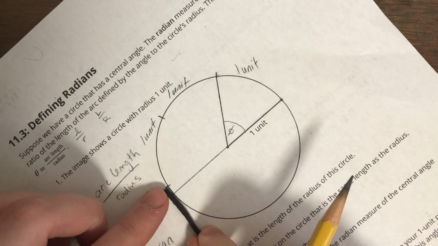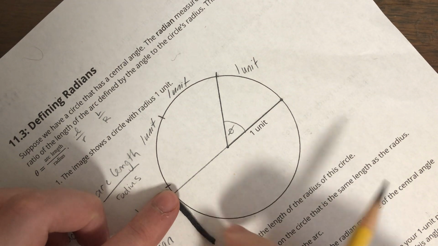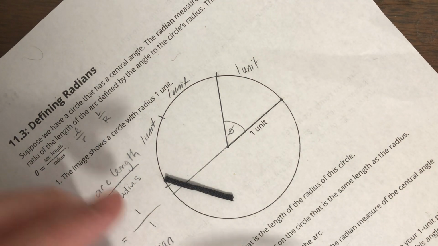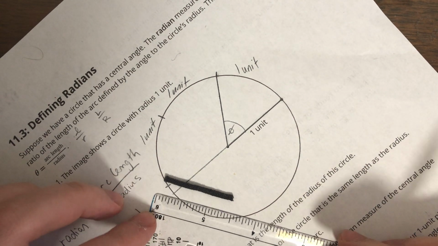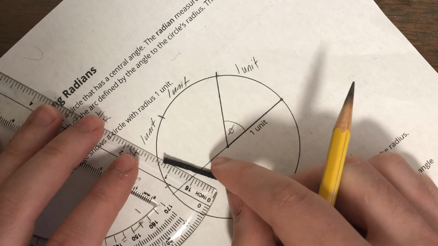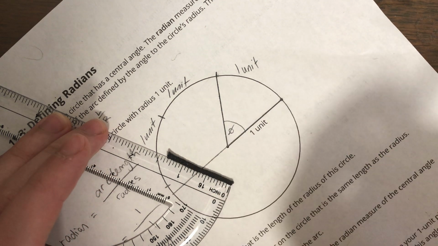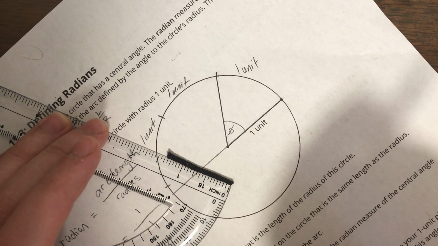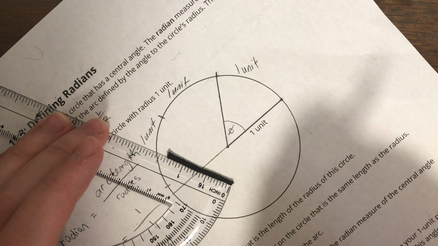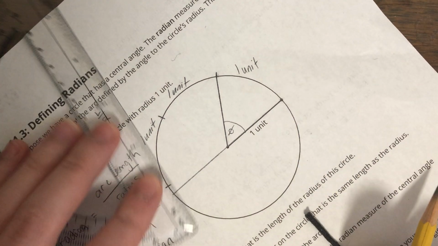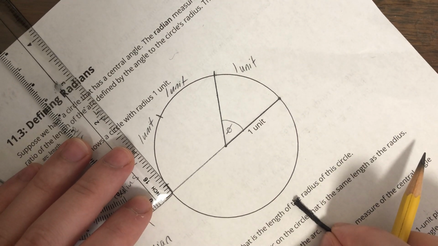Now this little piece at the end here, it's going to be a little bit tougher. Let's see exactly how long this is. This is about 1.35 inches, and this is like half an inch.